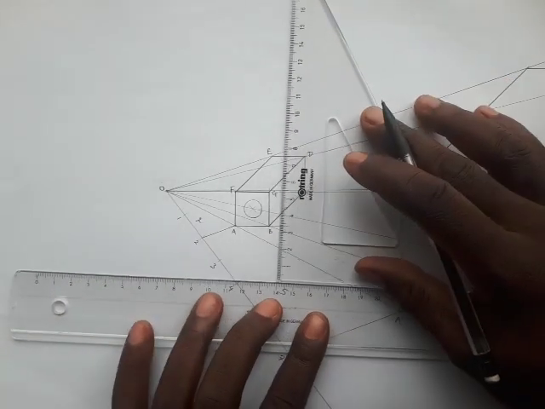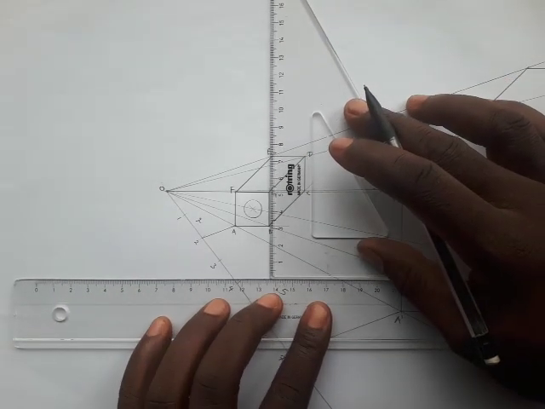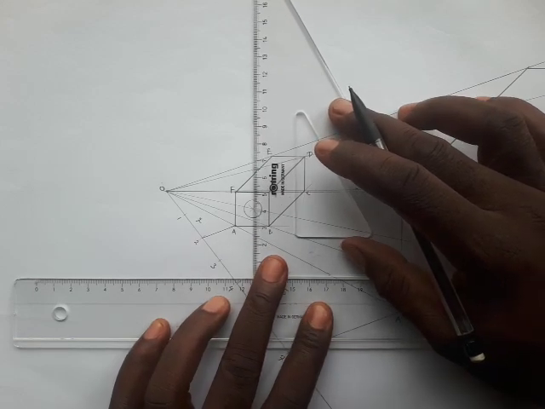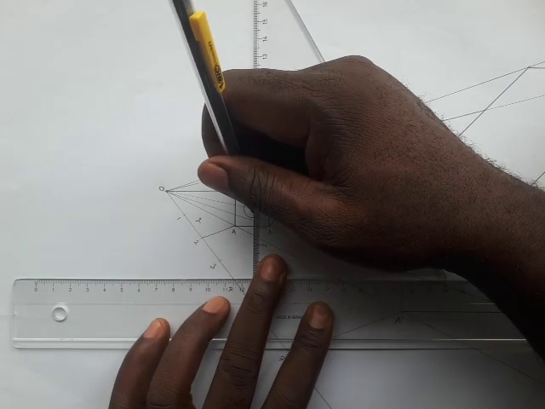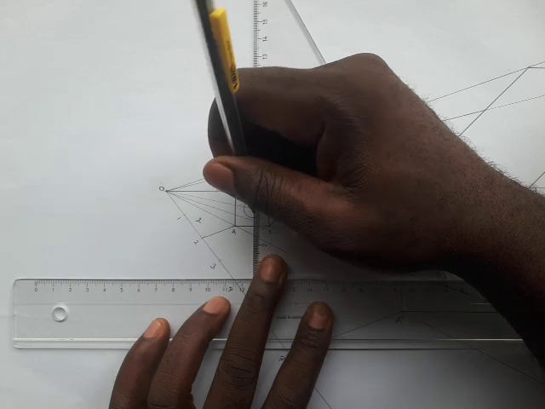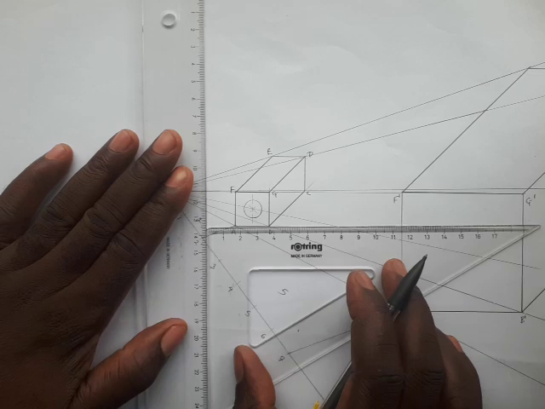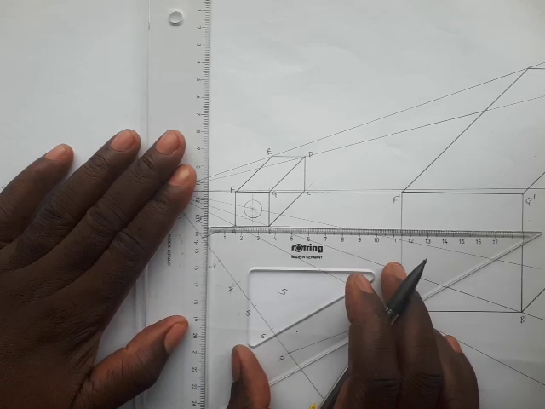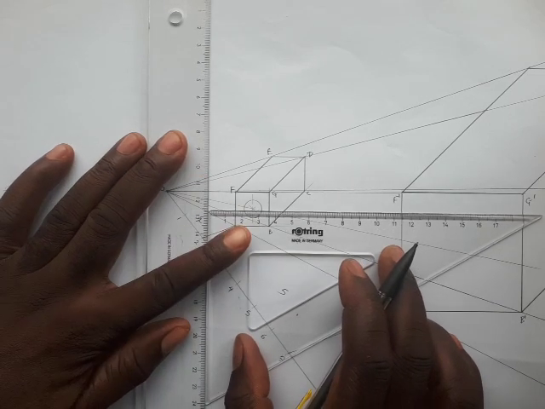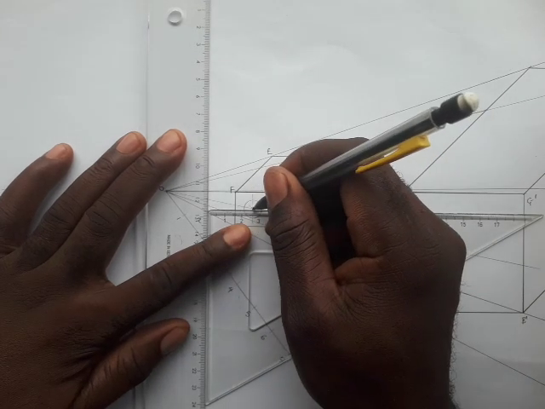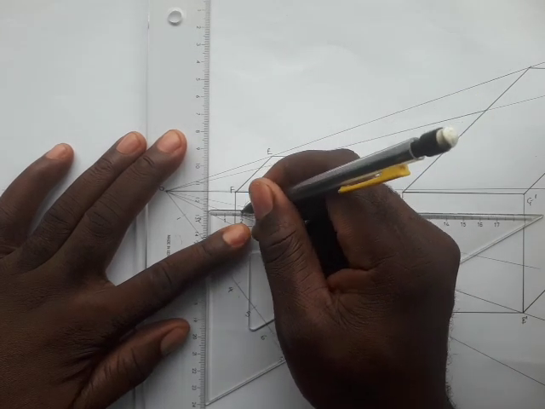So this is what I mean. So align your set square like this and draw lines through the center of the circle, more or less like center lines. That's vertical. Then do this also for horizontal. And draw center lines.